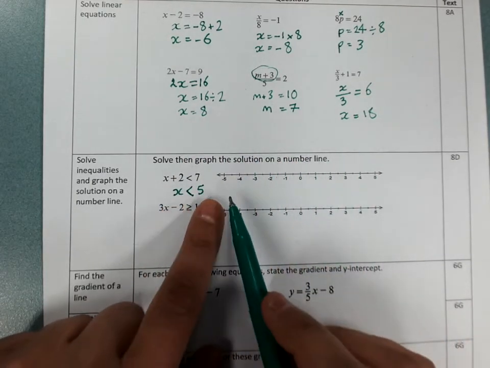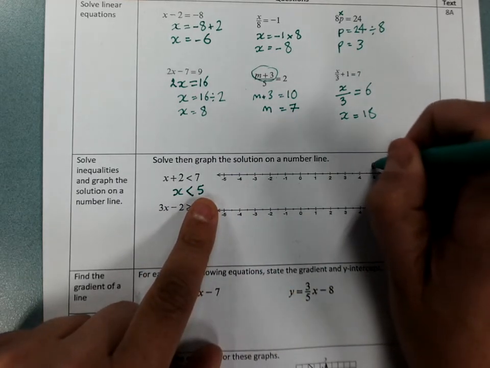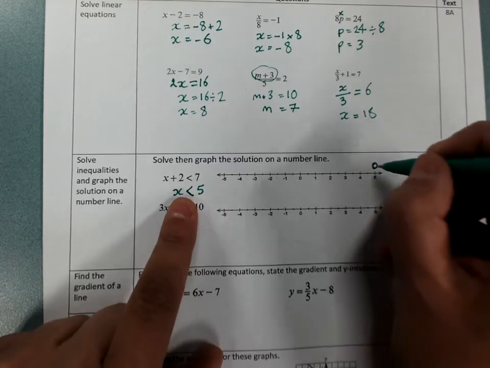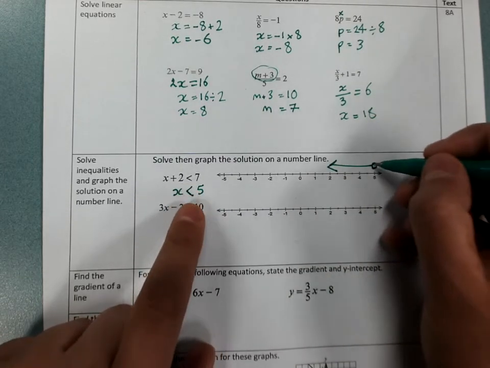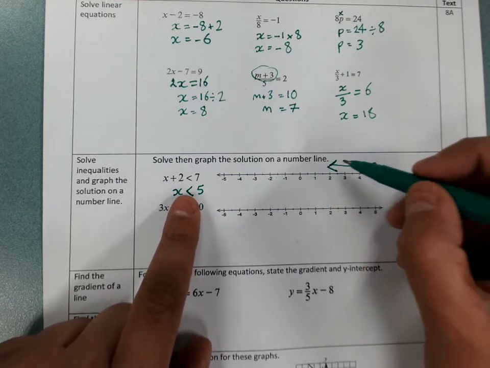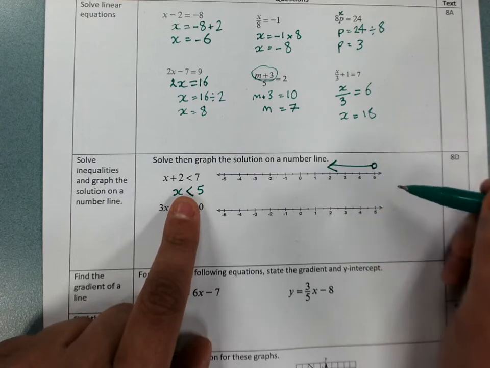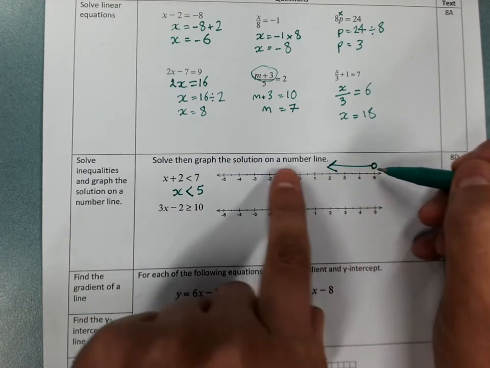Then to graph it, go to where x is, so 5, and put a circle. The arrow goes the same way as the sign, and we don't colour it in because colouring it in would say that x could equal 5, whereas we're just saying that x is less than 5. So this is saying we don't know what x is, but we know it's anywhere less than 5.